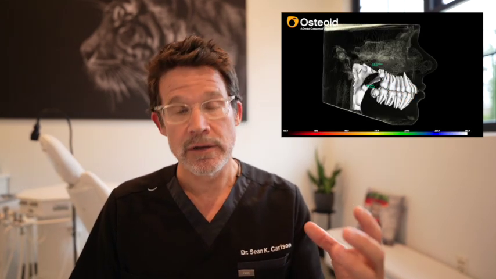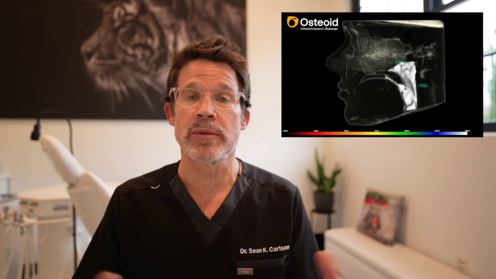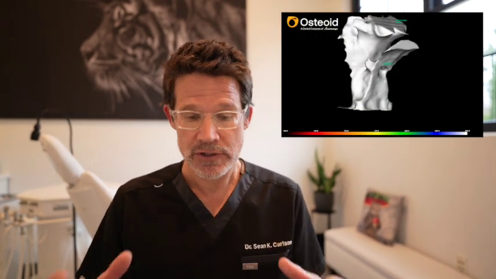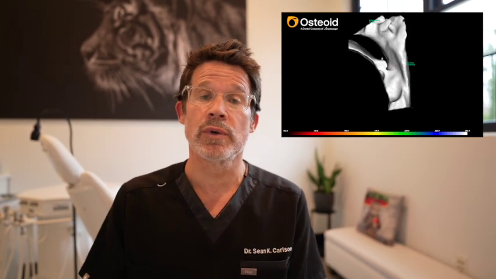And not only can you visualize structures that previously were very difficult to see on a 3D CBCT image in its raw format, but you can move the teeth into simulated treatments. So it's a way to teach patients how your orthodontic treatment is going to play out. Or if you're doing orthognathic surgery, it allows you to describe with visuals how those treatments are going to play out.